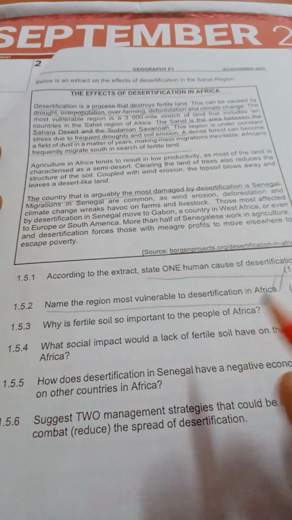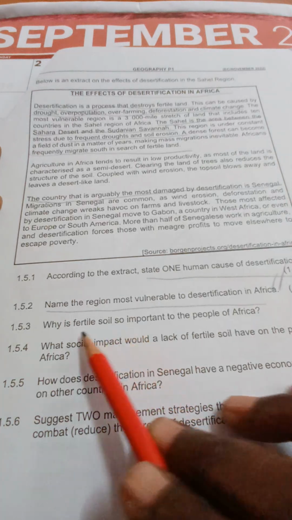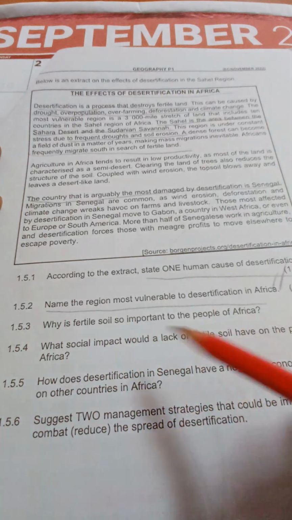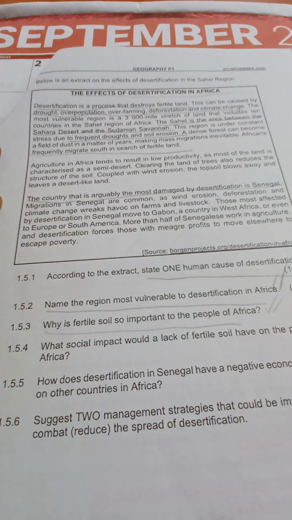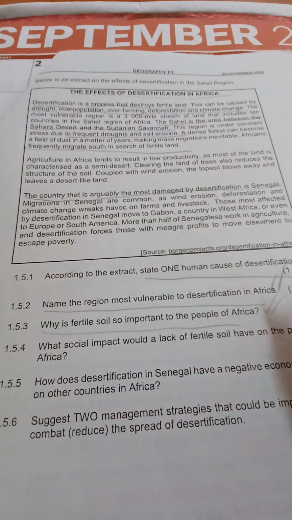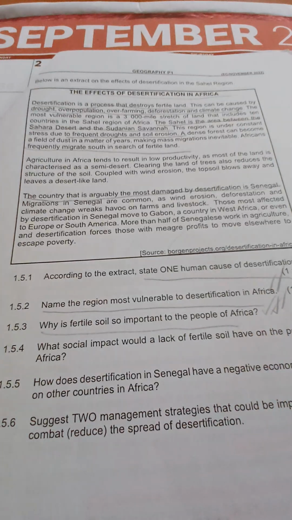Then, why is fertile soil important to the people of Africa? Why is fertile soil so important? Question 1.5.3. Of course, we rely more on agriculture. They are subsistence farmers. They depend on fertile soils as a source of food. Farming is also a source of income. So we are more into farming. We need fertile soils so that we can actually farm.